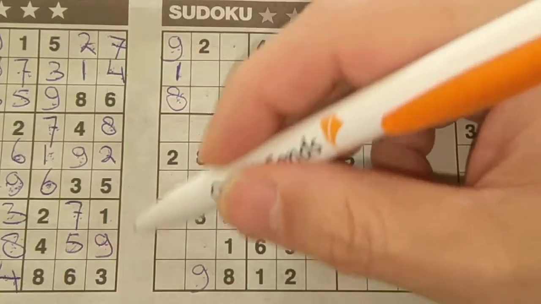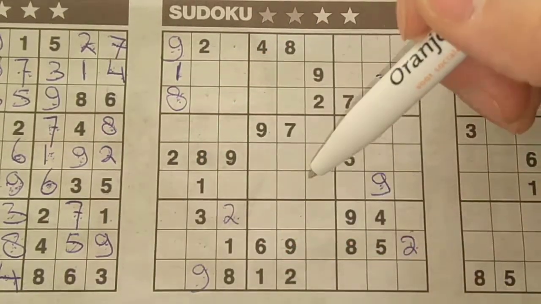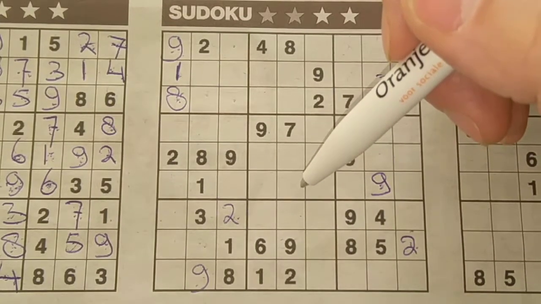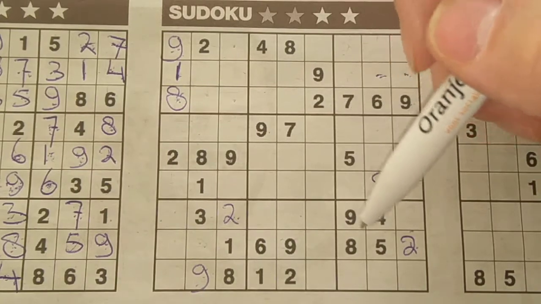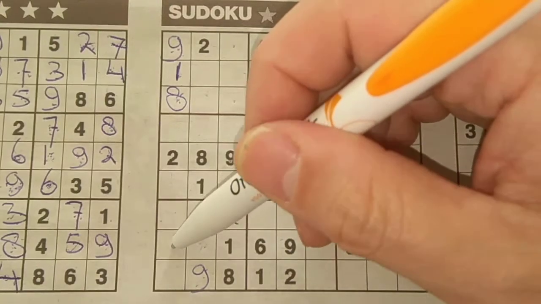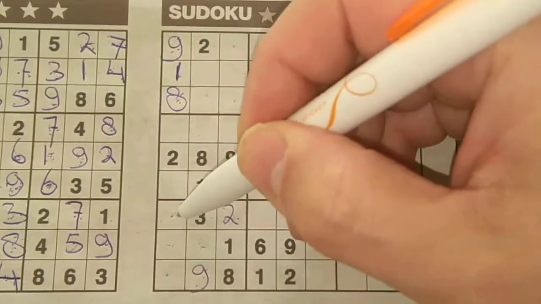Five and a 6. Yes, in this big square, 4 missing numbers. The numbers are 5, 6, 4, and 7. I see here 5 and a 6, so no 5 and 6 in those 2 boxes. So the 5 and 6 could be here and there.